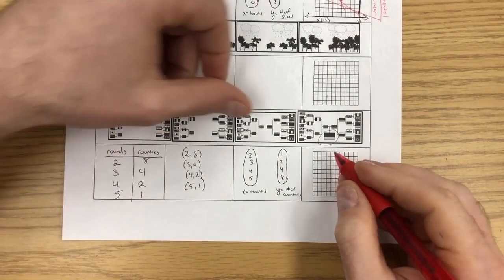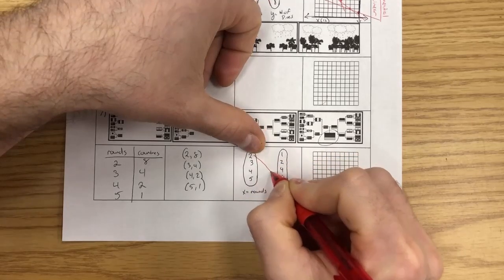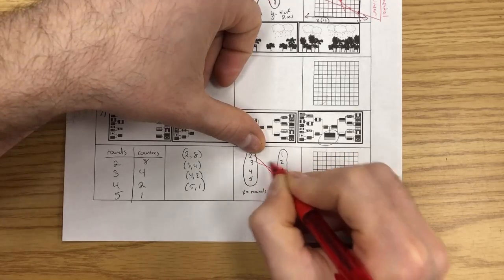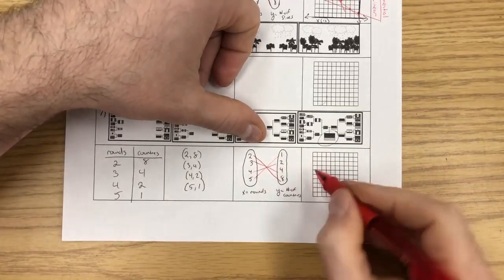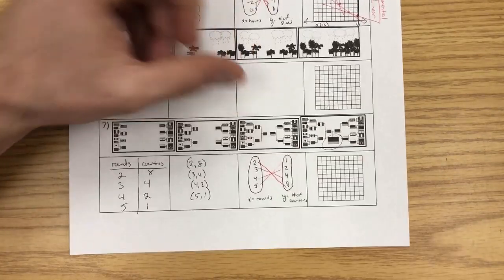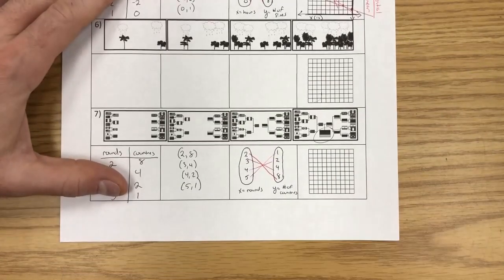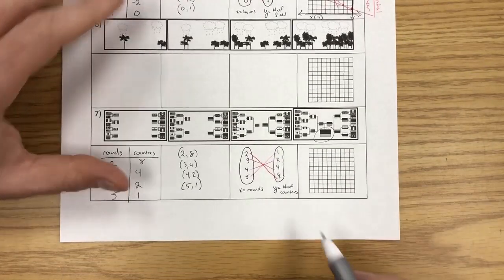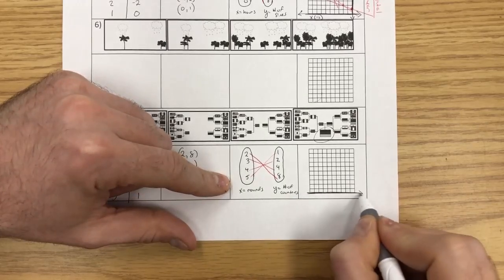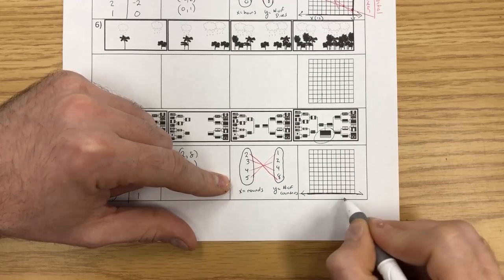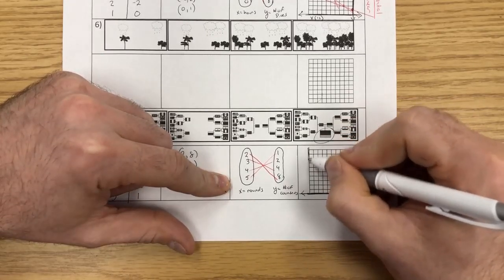And just like before, what we notice is that when we had 2 rounds in, we had 8 countries, and every time we went up a round, we lost half the countries. So this is going to be a negative relationship. It's going down. Should be quite similar to this up here. Unlike that up there, though, we have all positive numbers, all within 1 to 10, which means that we can do each of our axes by ones, and we can do them on the bottom and on the left.